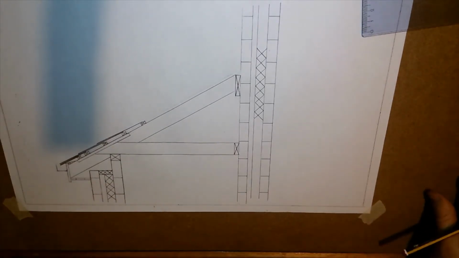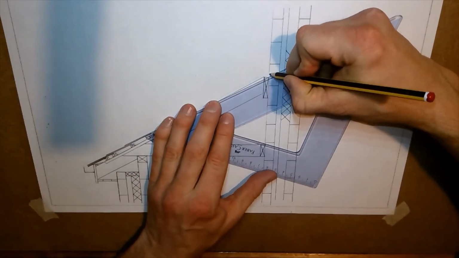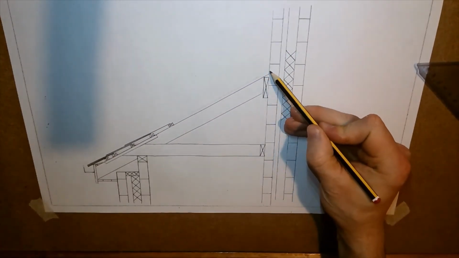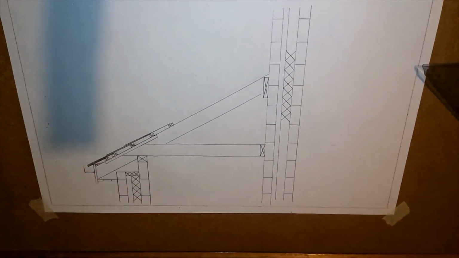Now there's a little bit of detailing that needs to be done in this section to make sure that the roof is waterproof. There's often a problematic area here if it's not done correctly. There's DPC, there's lead flashing, and there's felt and stuff to be done. We'll put the roofing felt into place first.